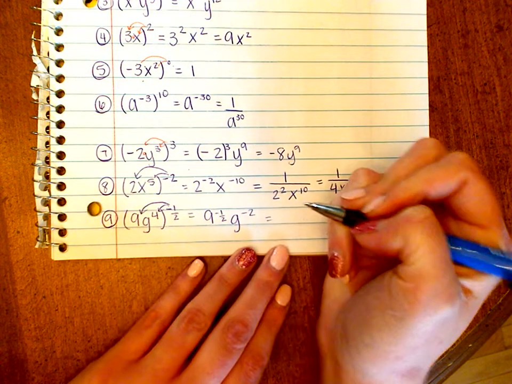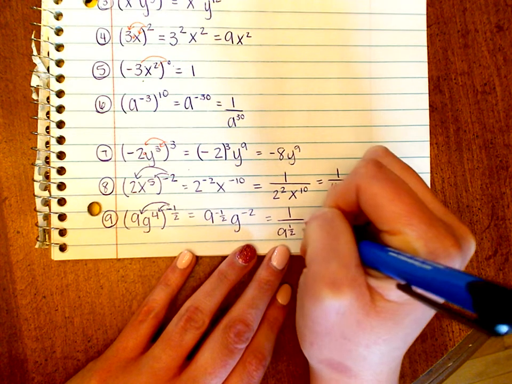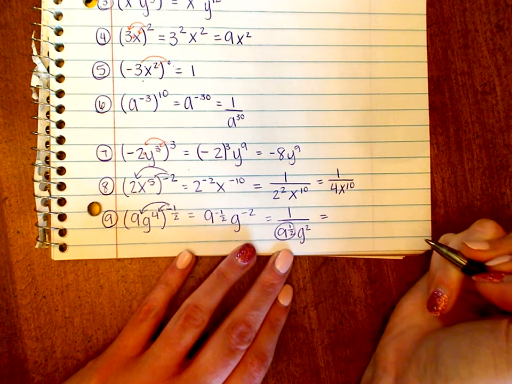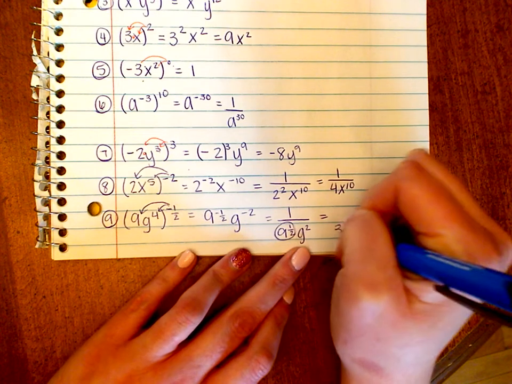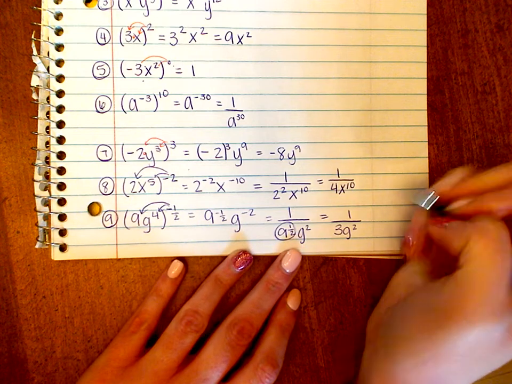So both of those are negative, so I'm going to put them on the bottom. So 9 to the 1/2 and g squared. 9 to the 1/2, that just means the square root of 9. So that's 3g squared on the bottom with a 1 on top.